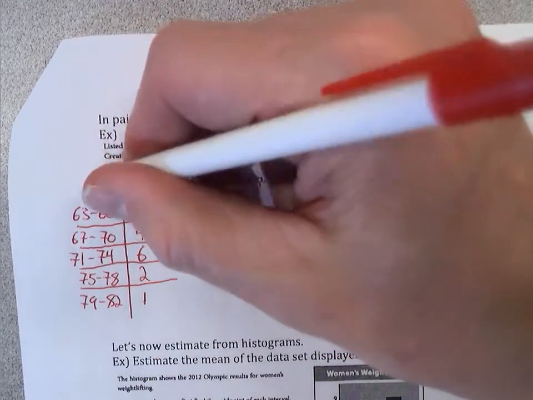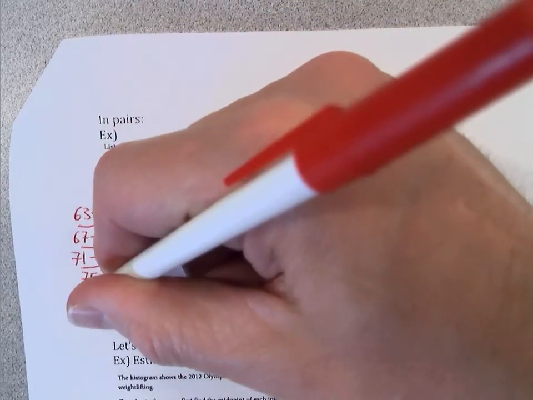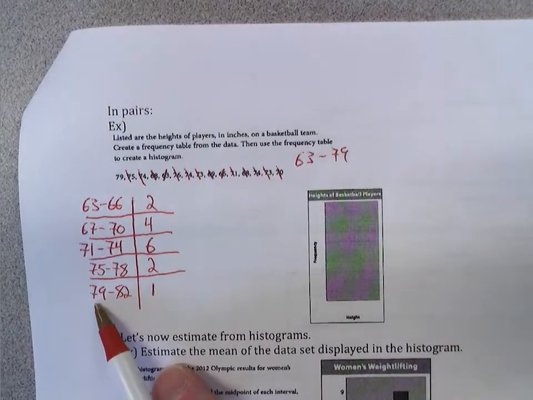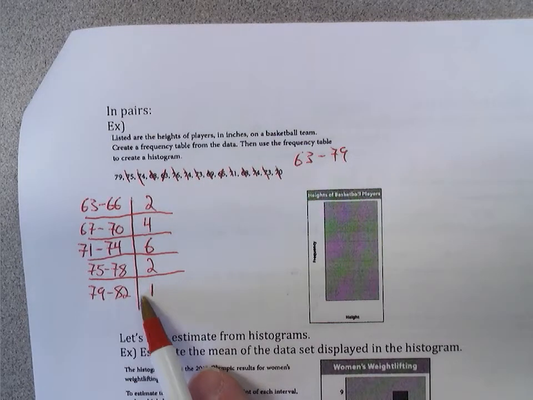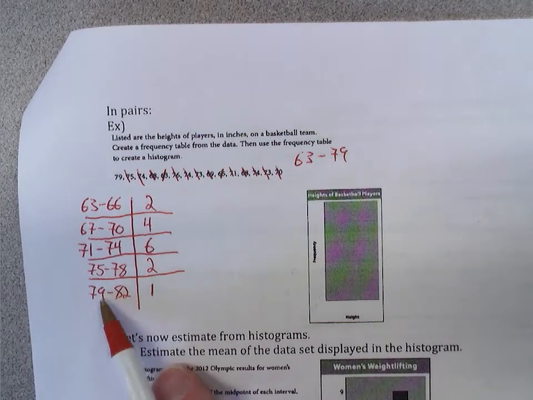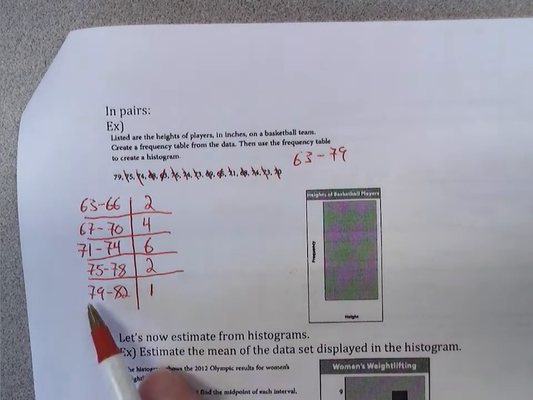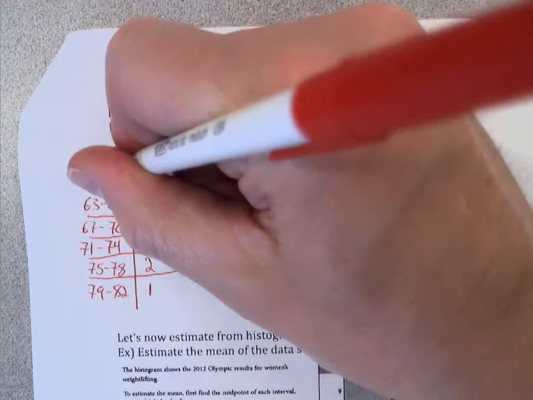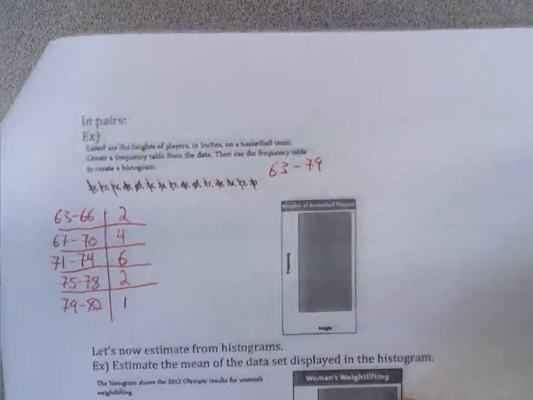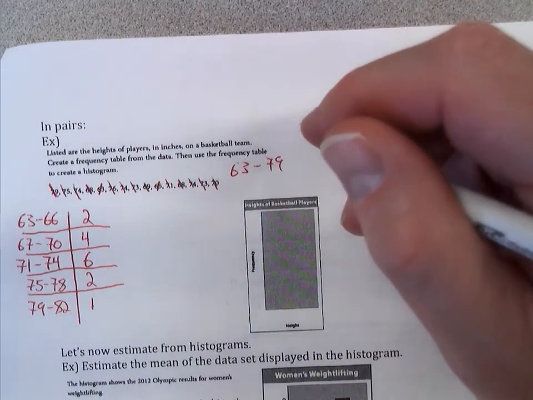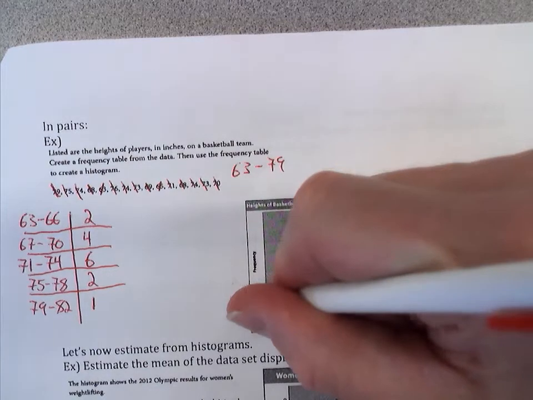It's the 7. Now notice, 79 is at the lower end of this. Don't cop out and just call this category 79 because there's only 1. It still is in this range because we want to keep the same rate. We were going up by 3s for each of these. So continue to do that same thing. Okay? And now I can go through and I can make a histogram of this again.